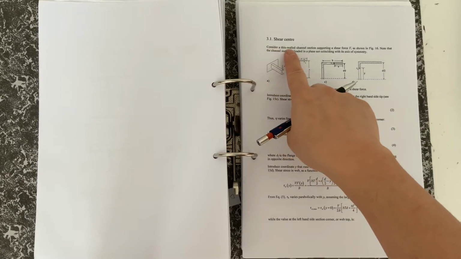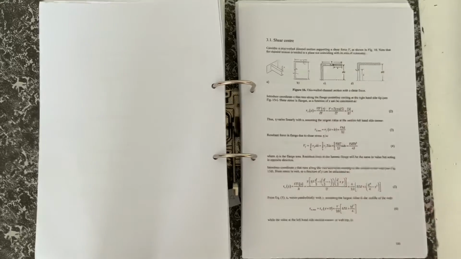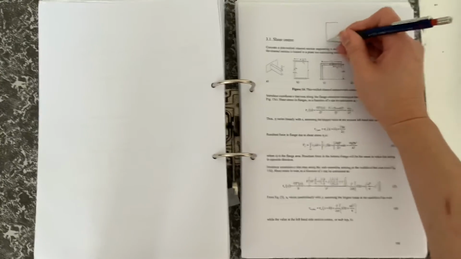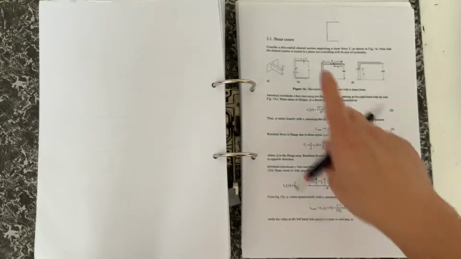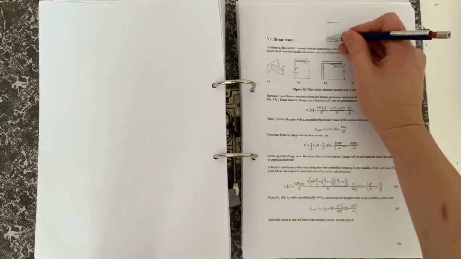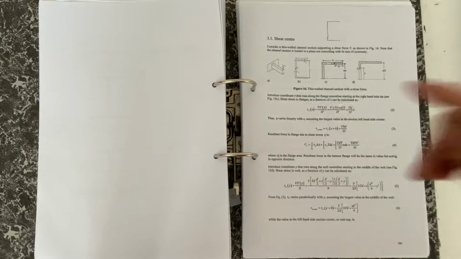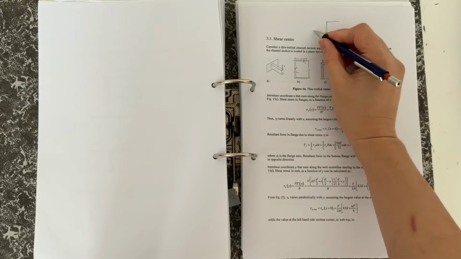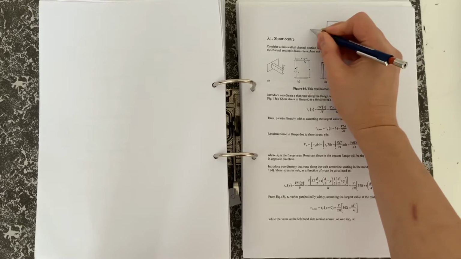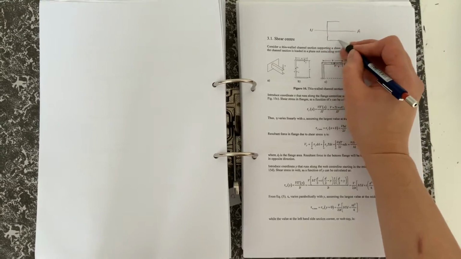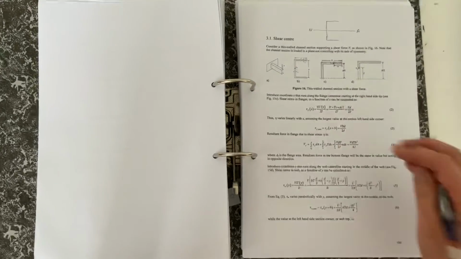So consider a thin wall channel section. Most of the time I'm quite happy just to show it like that without even bothering to try to indicate the thickness. I just show it as a line. So introduce a coordinate system. The neutral axis of the section is obviously going to be there. You can work out the first moment of area of the entire section.